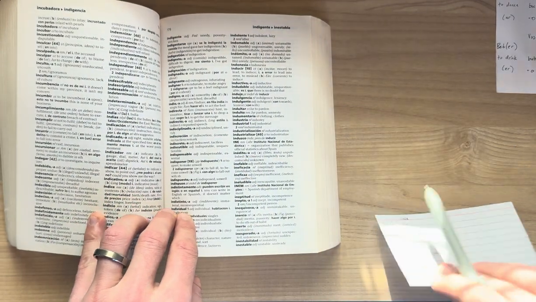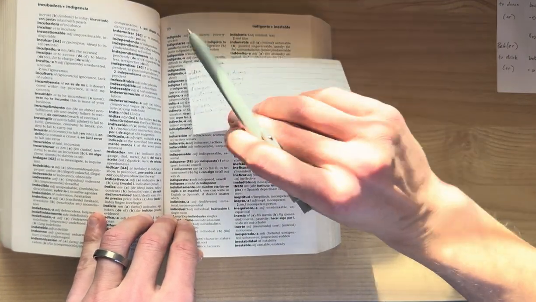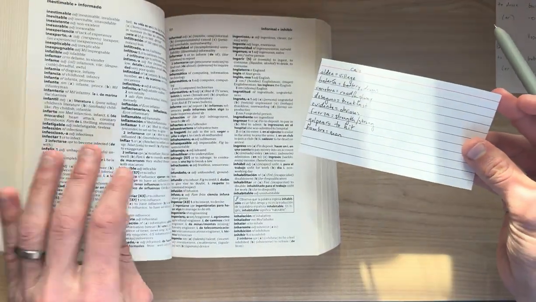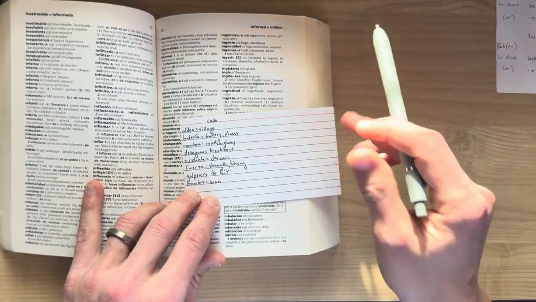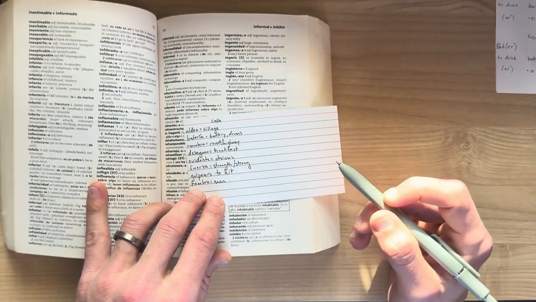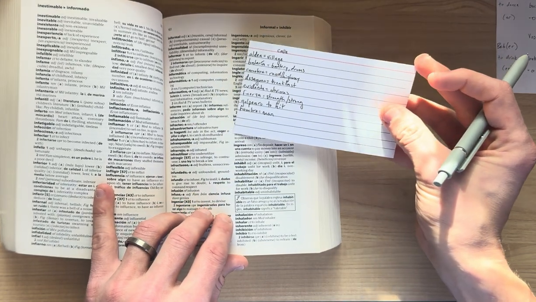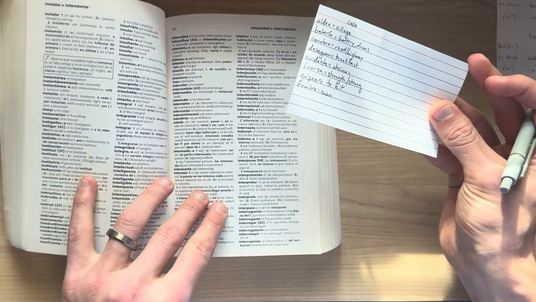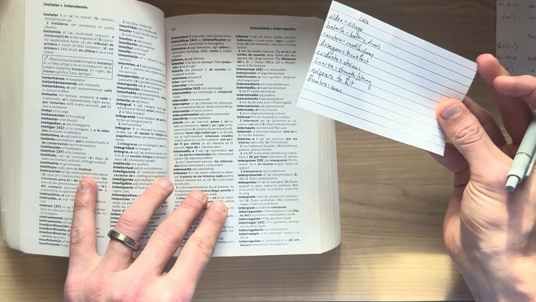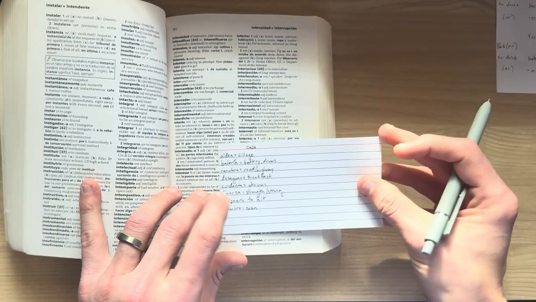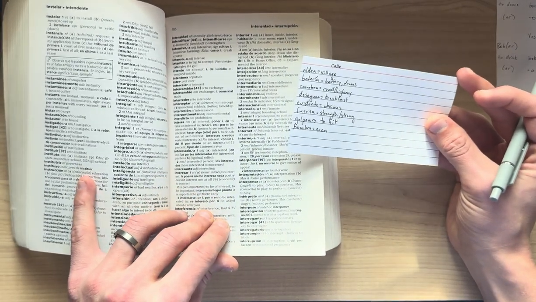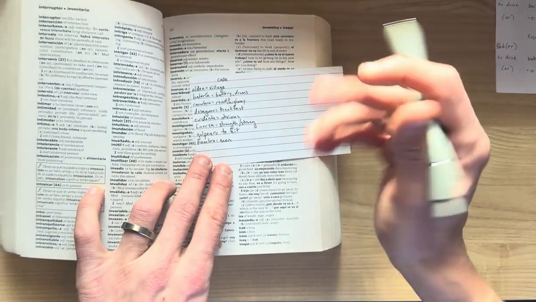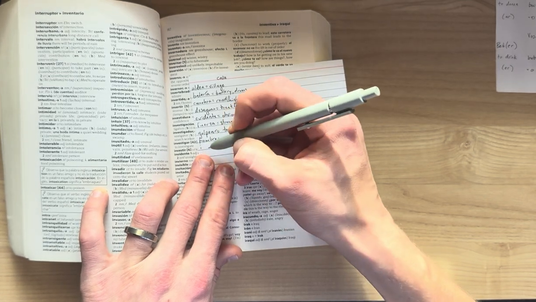Alright. Now we're in I. Let's see. We did infancia last time. We will go with, let's see, some of these are just cognates. I don't want to just give you all cognates. Okay, here's a different one.